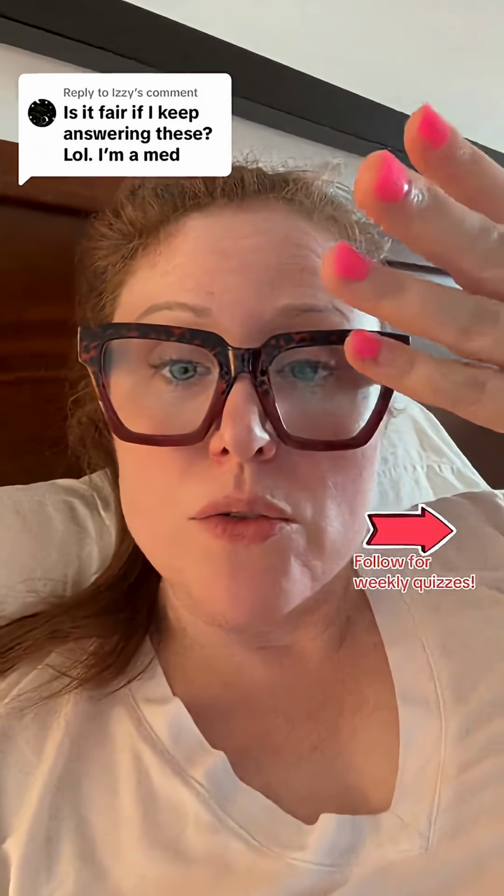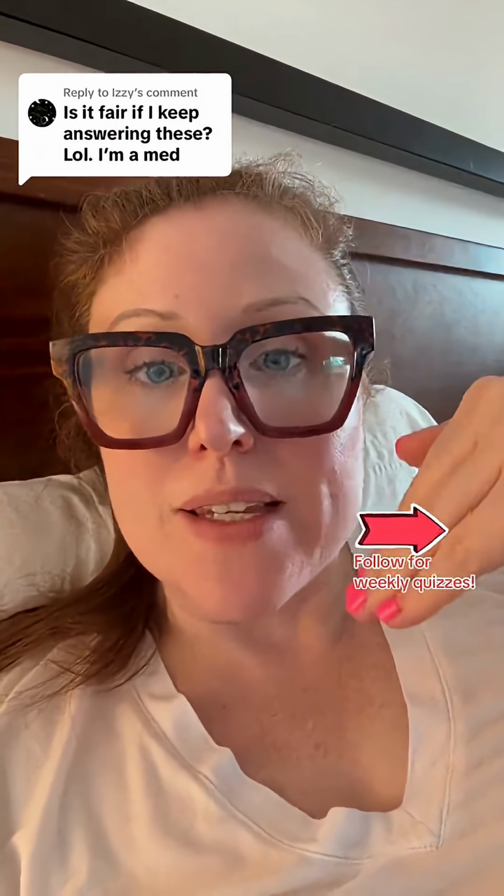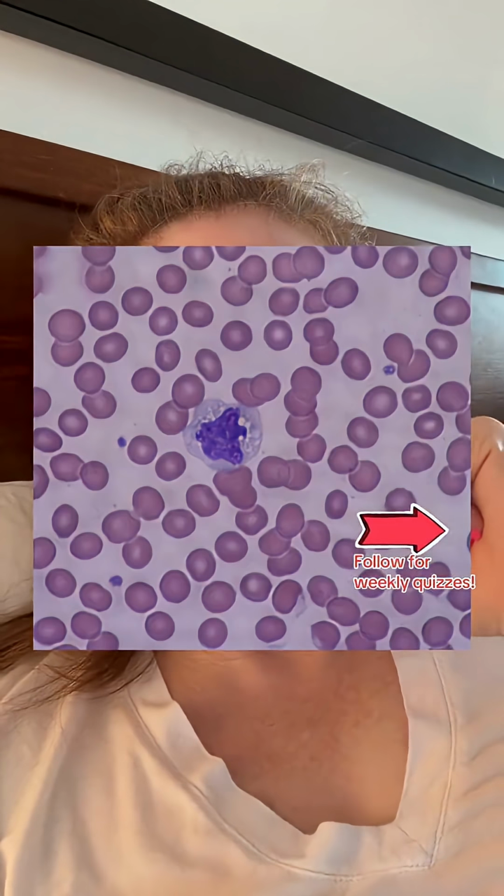The way I learned to describe and identify blood cells was by taking it step by step until it becomes reflexive. This is the cell that we were tasked to identify on the last blood smear quiz. The first thing I start with is size. What is the size of this cell in comparison to the reference cell, which almost always is going to be the surrounding red blood cells.